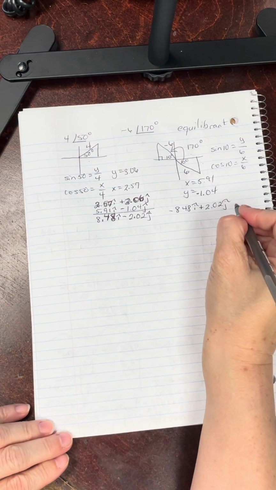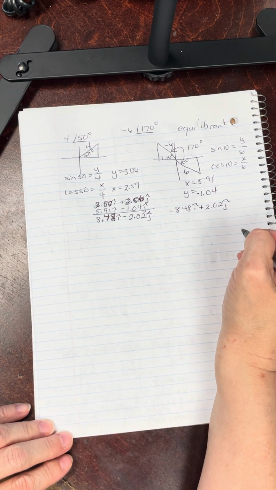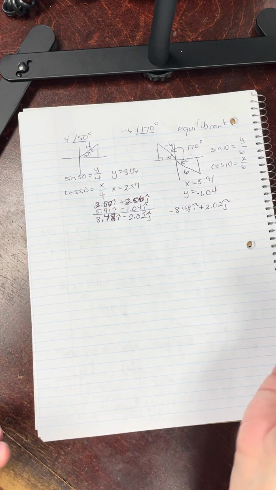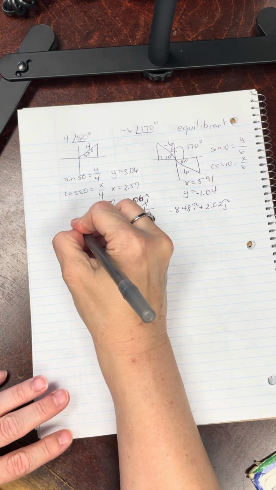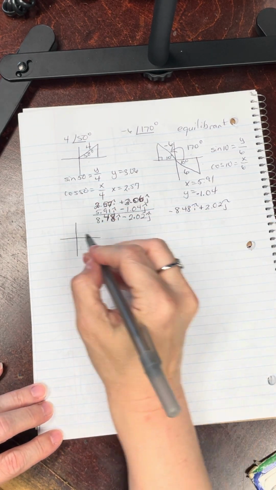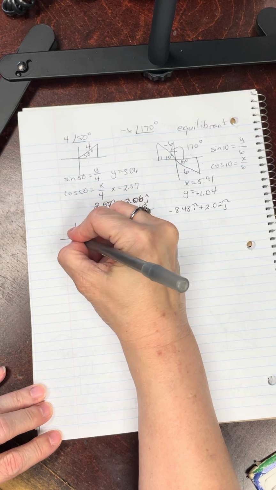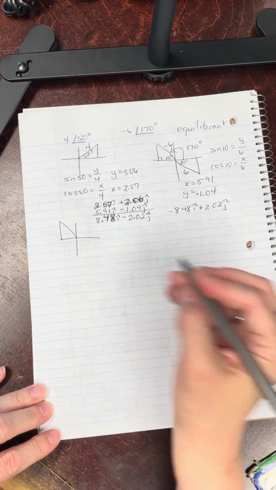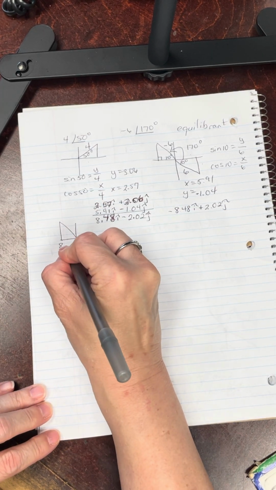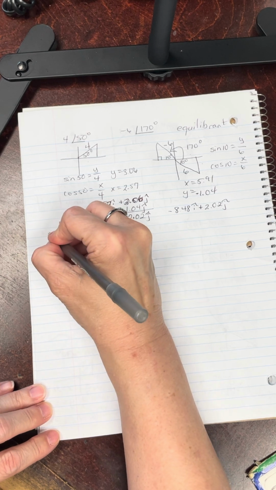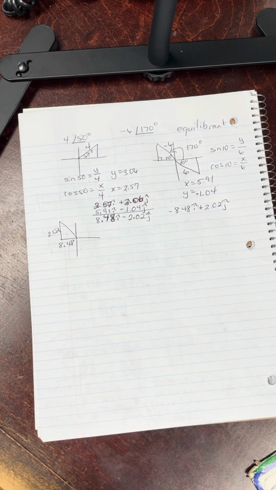And then I would accept the answer in here, but because it started out in polar, they want to see it in polar. So you would do negative and positive, so it's quadrant 2, 8.48, 2.02. Again, Pythagorean theorem to find the hypotenuse, which ends up being 8.72.